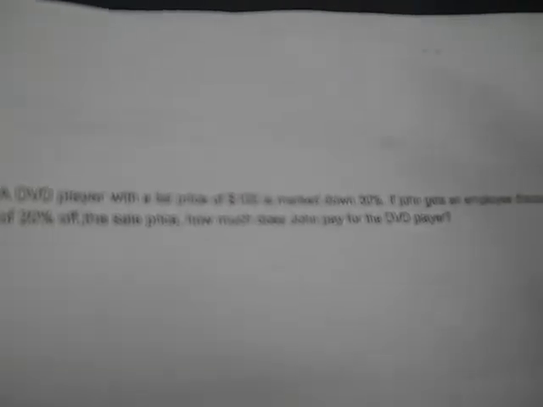Okay, now here's another piece of street math. The DVD player with a list price of $100. That means it costs $100. It's marked down 30%. Now, John, our man here, he's going to get an employee discount of 20% off the sale price. How much does John pay for the DVD player? Now, there's 2 percentages, so we're going to work the problem into 2 spaces.